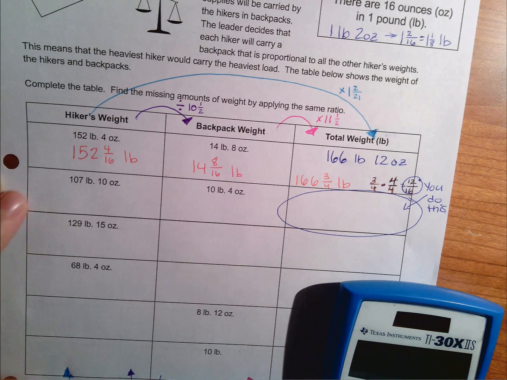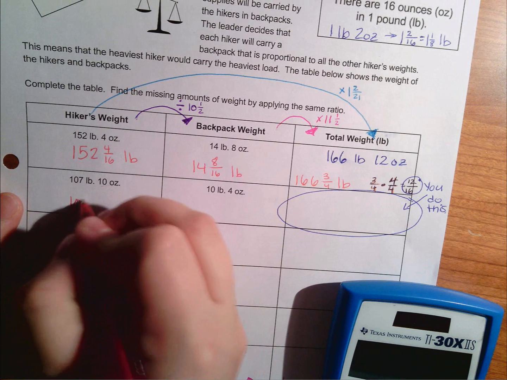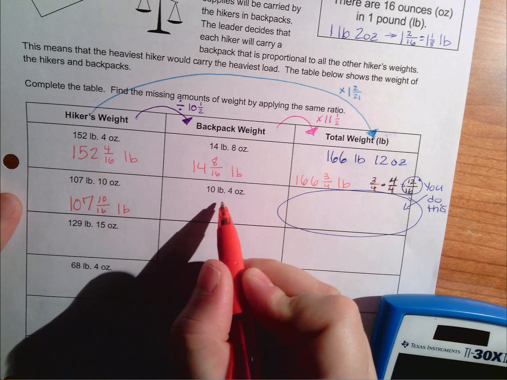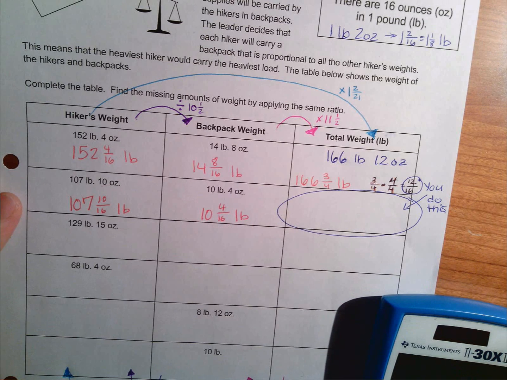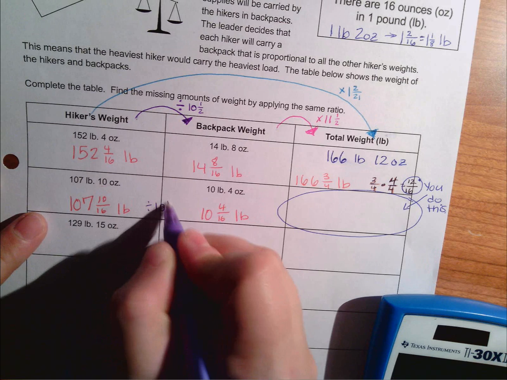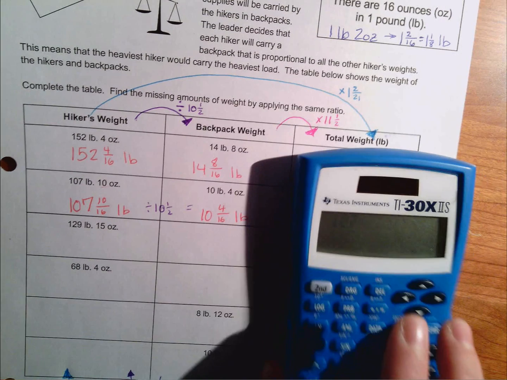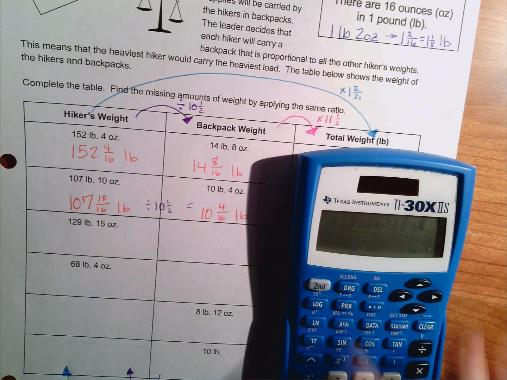So let's go ahead, think about this hiker's weight as a mixed number. So I'll say, let's not worry about simplifying, just 107 and 10/16 pounds. And I know that 10 pounds and 4 ounces is 10 and 4/16 pounds. So what I'm saying is that if I take this number and divide it by 10.5, I should get that next number, 10 and 4/16, which is the same as 10 1/4. So I'd like you, please, to try that on your calculator right now. So 107 and 10/16 divided by 10 and 1/2.